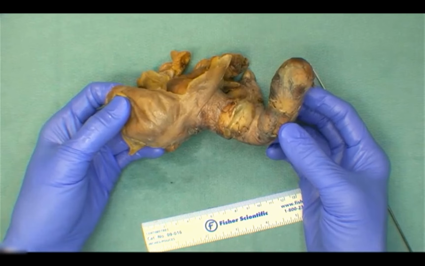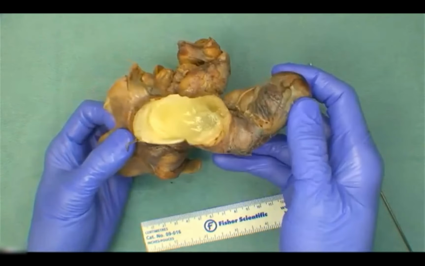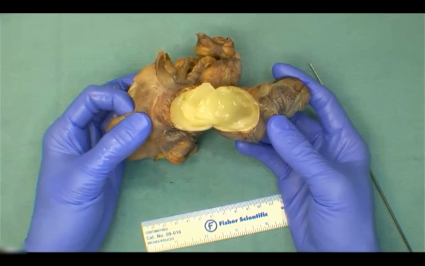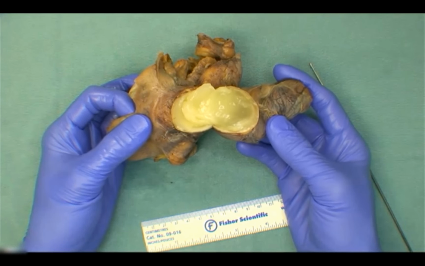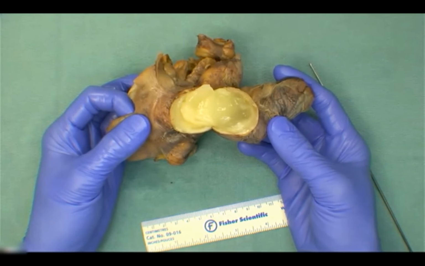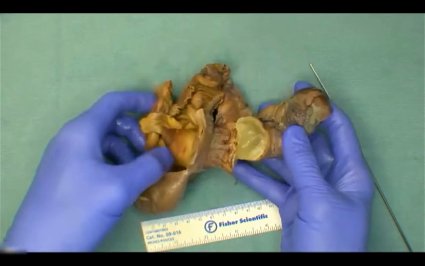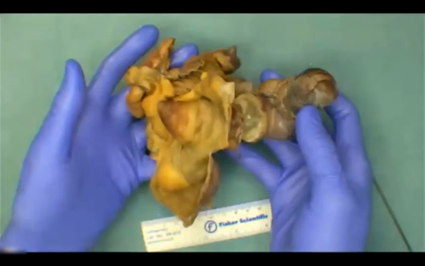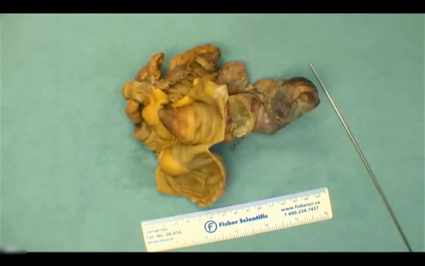Then take cross sections of the appendix, look further down the appendix to see what else is going on, and evaluate things like the wall thickness, what the contents are, are there other more solid areas, are there excrescences, are there other reasons and causes of what we're seeing to cause this obstruction. And then from there, talk about margins.